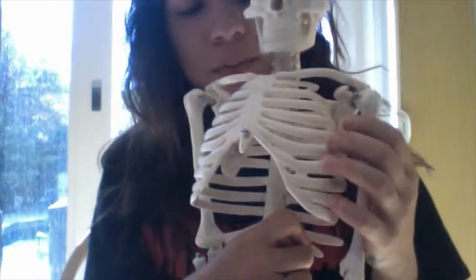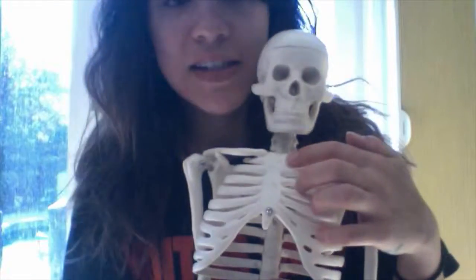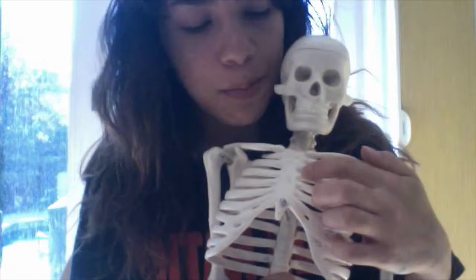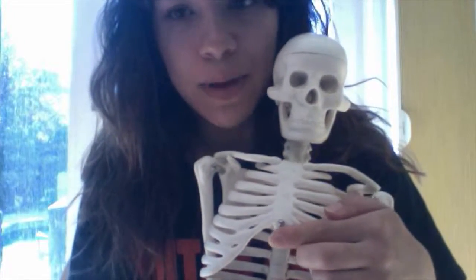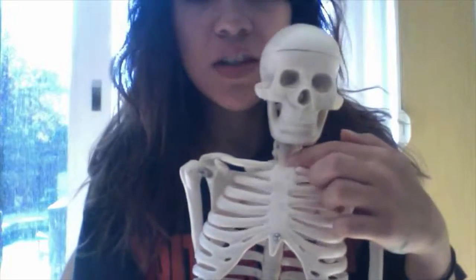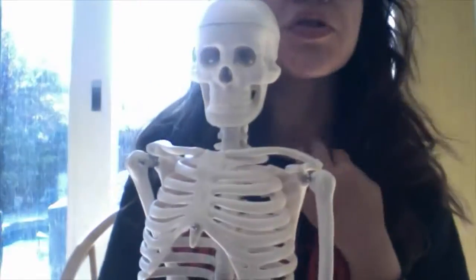Now on to the sternum. The sternum is a unique bone. It has the manubrium up top, the body below, the xiphoid process at the base, and a jugular notch at the superior aspect, which is right here in between your clavicles.